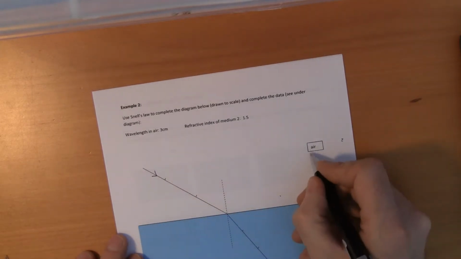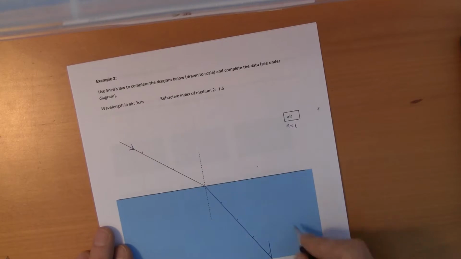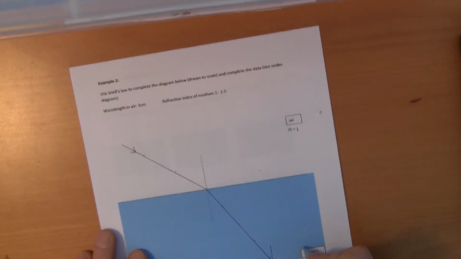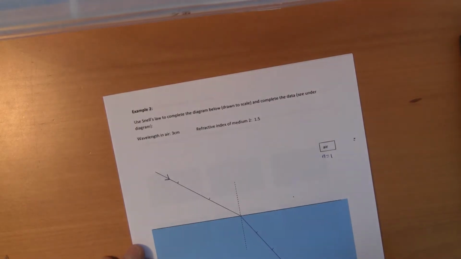This is air, so therefore n equals 1. This is the medium, and it tells us the refractive index of this medium is, and that tells us then, just quickly reviewing what we did before, that light will travel 1.5 times faster in air compared with the medium.